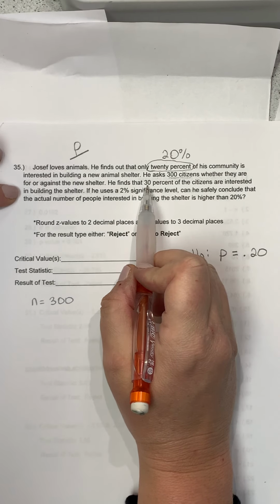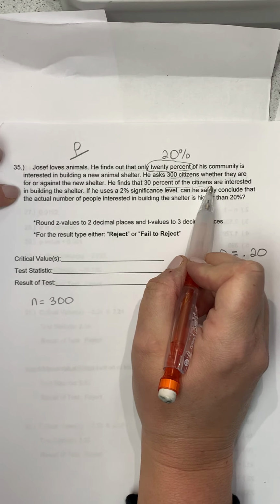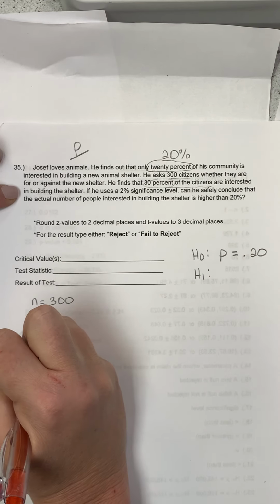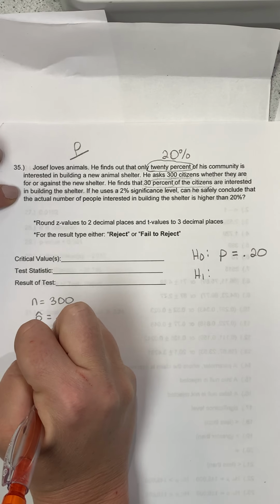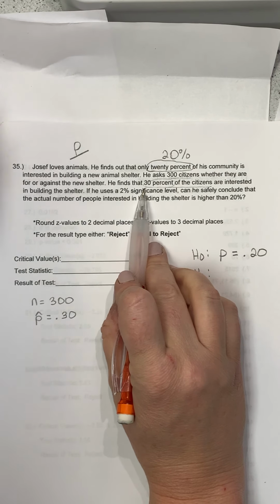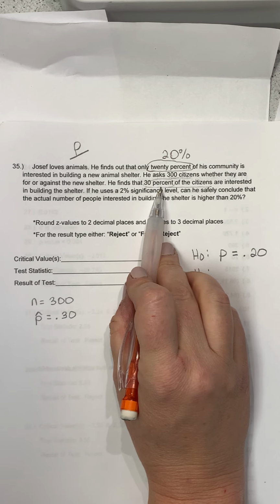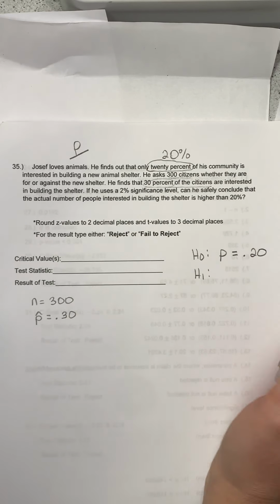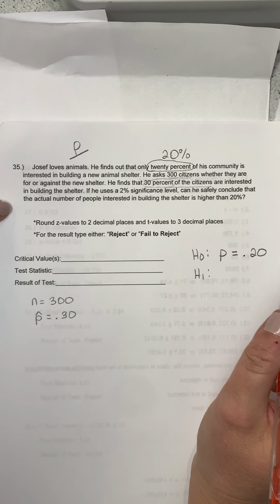He finds that 30% of the citizens, so 30% of the sample, that is P hat. And don't just take 30, just because they put the percent as a word. You've got to remember this is still 30% and you have to turn it into a decimal. Are interested in building the shelter.